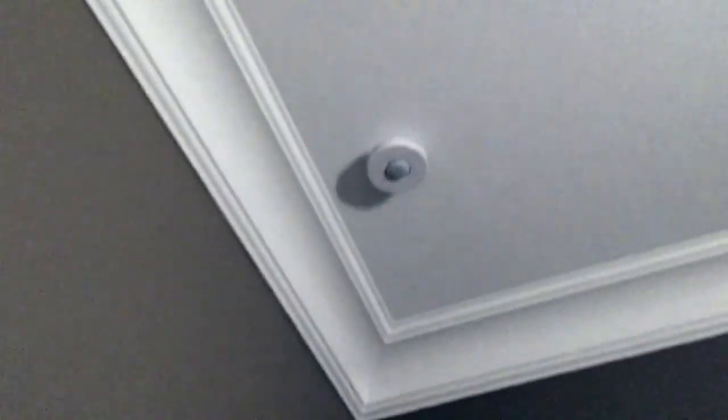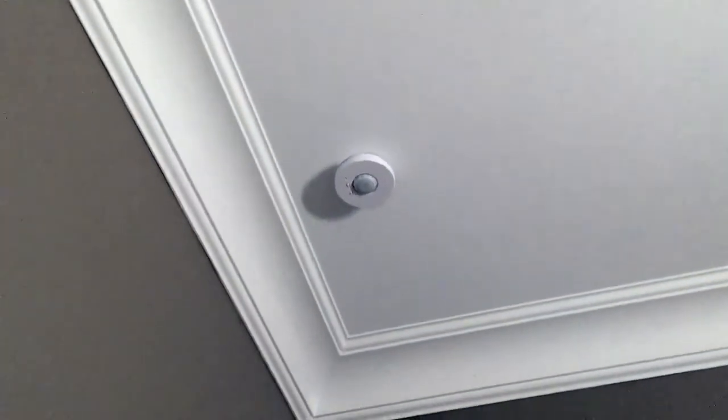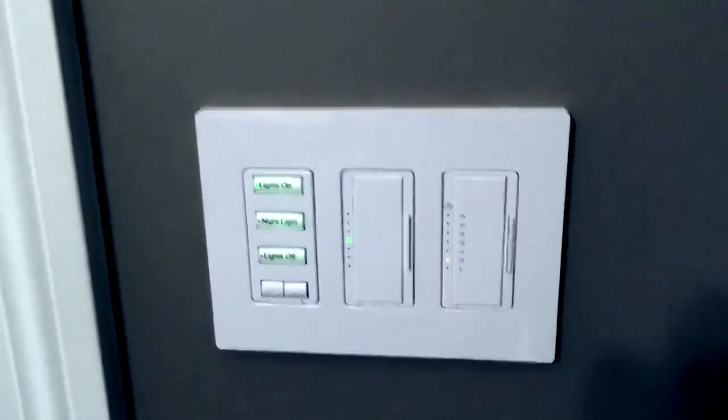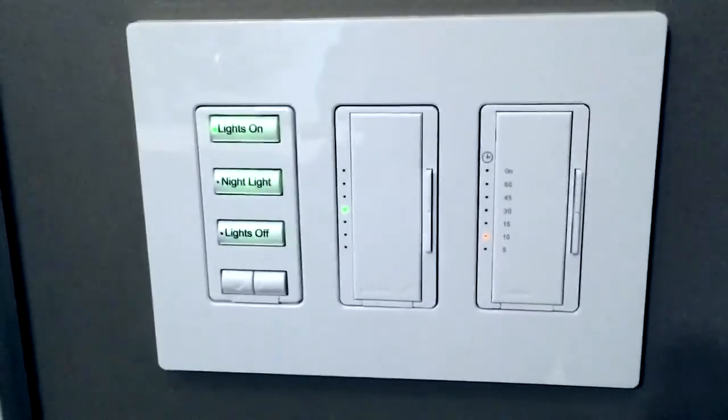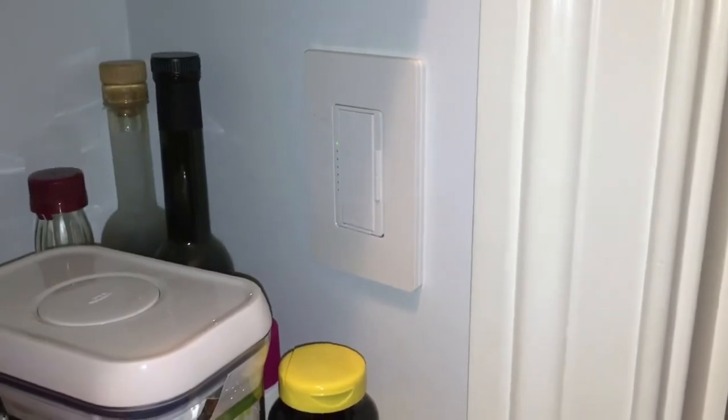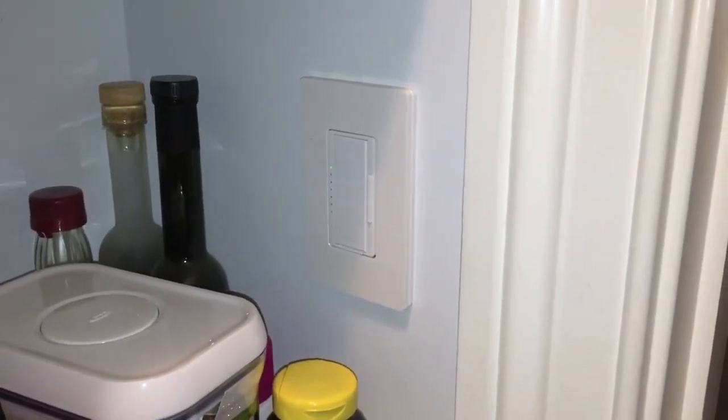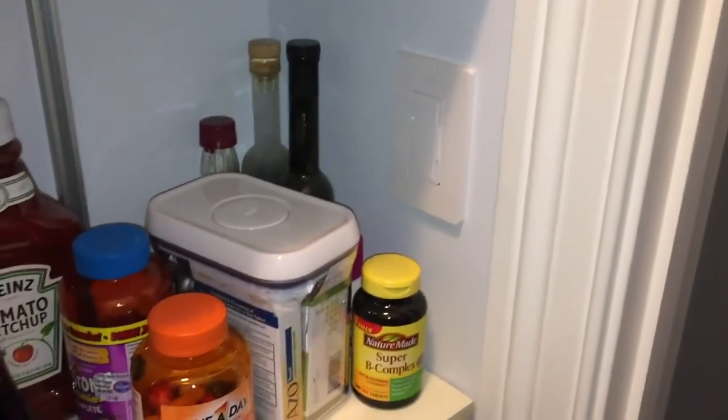This particular bathroom has an occupancy sensor on the ceiling. Again, that's sending signals to the main repeater, which is then controlling the different zones in this bathroom. The occupancy sensors are very nice in pantries. Again, here's an occupancy sensor on the ceiling. Here's the switch that we're controlling. Same concept, when we walk out of the pantry, the lights will turn off.